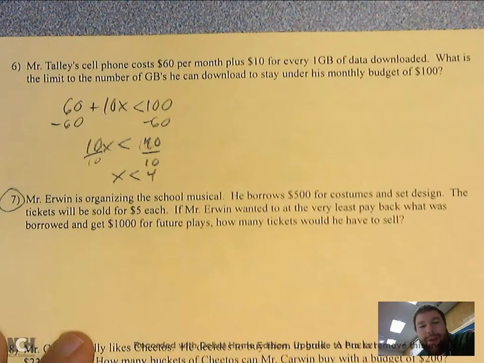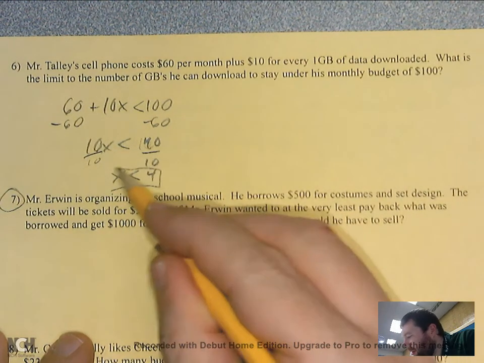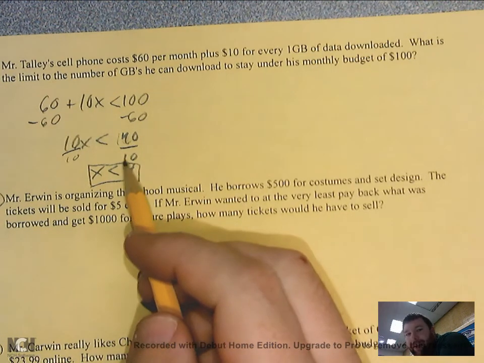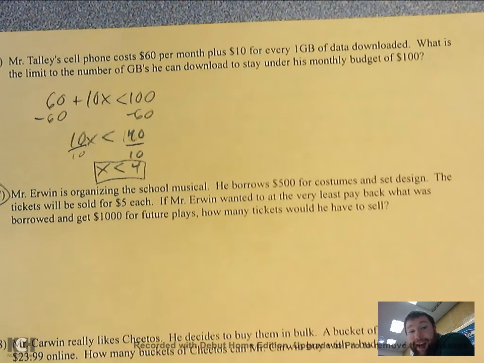So he can basically download 4 gigs before he's tapped out. And it says he wants to stay under his monthly budget, so he can't actually download 4 gigs. He could do like 3.9999, but anything at 4 or above would be $100 or more.